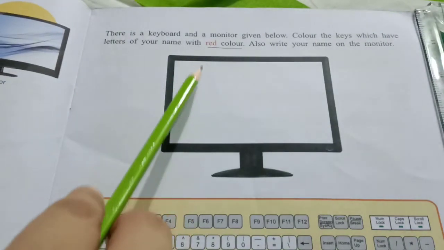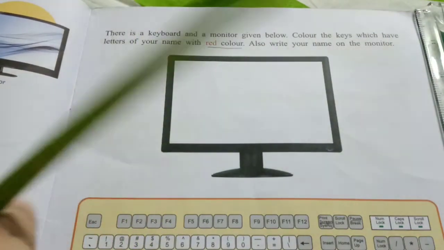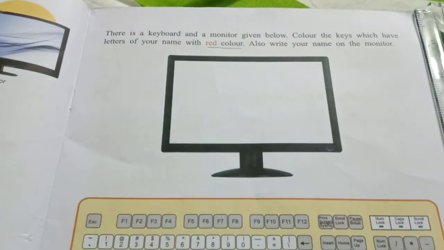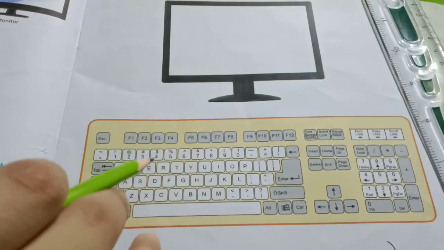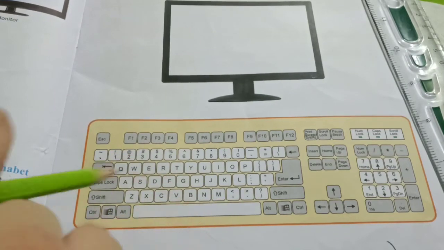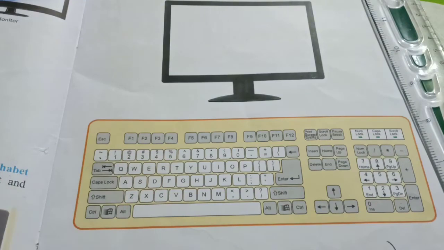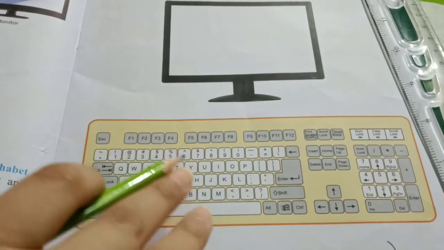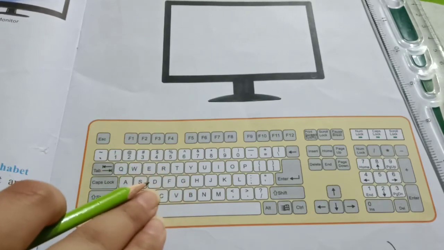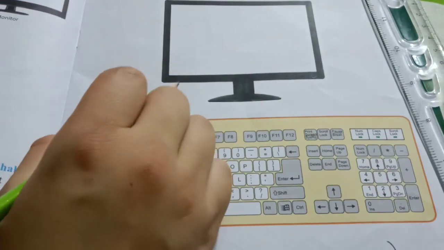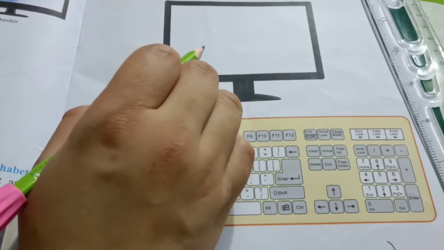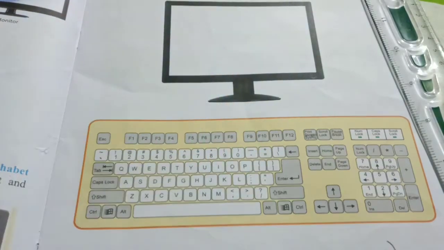So this is the monitor, right? You are going to write your name here, right? And then you are going to color the letters of your name with the red color. On the keyboard you are going to color the letters of your name, right? And on the monitor screen you are going to write your name with the pencil, right?